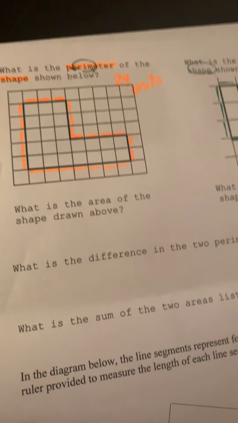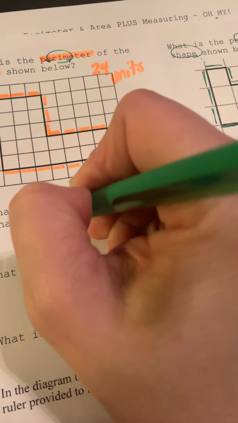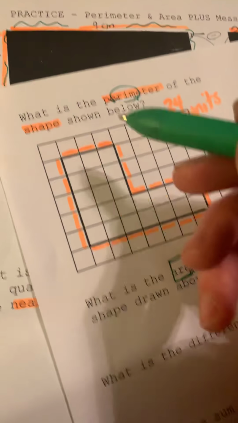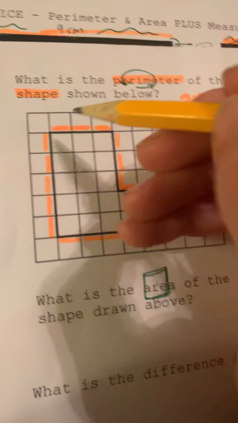All right, now look below. What do we want? We want the area, the square area. So how can we find the square area? I could do length times width, but that would be kind of crazy. I think this would be a good thing: let's just put dots and count the squares inside, okay?